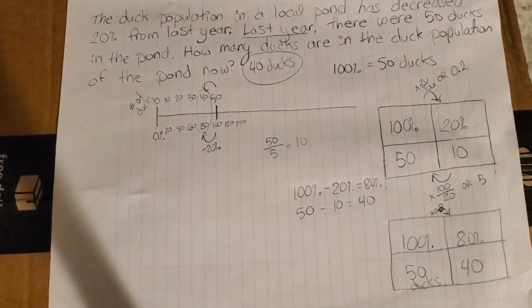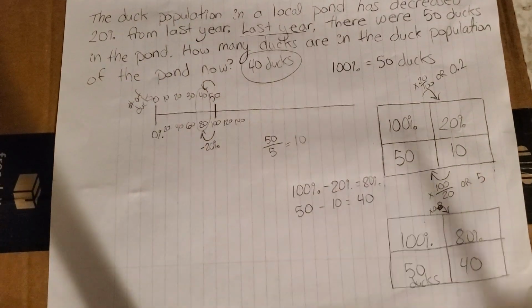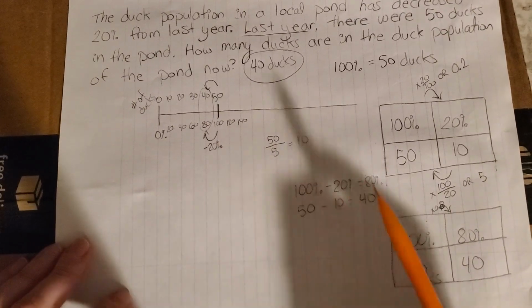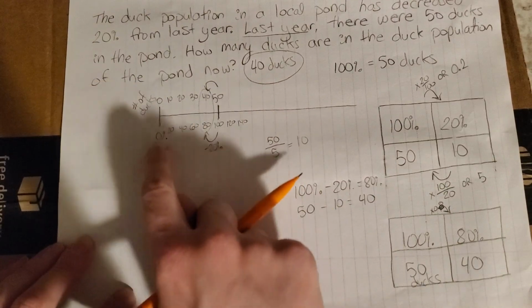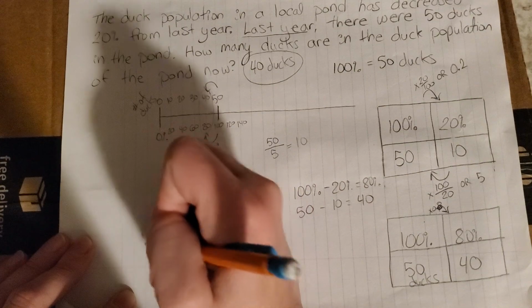Now, one last skill that you can use is if you wanted to use, say, 10% to find a 10% decrease or 10% increase, you would start your number line the same, but instead of counting by 20%, you would count by 10. So I'll just show that down here.